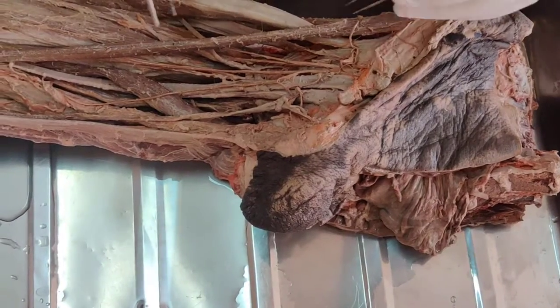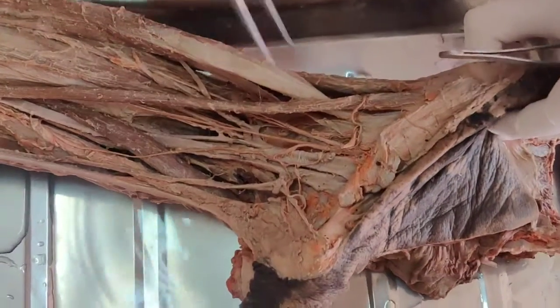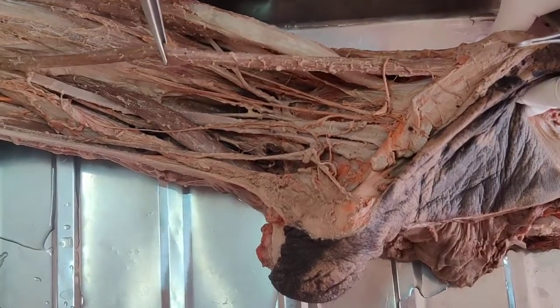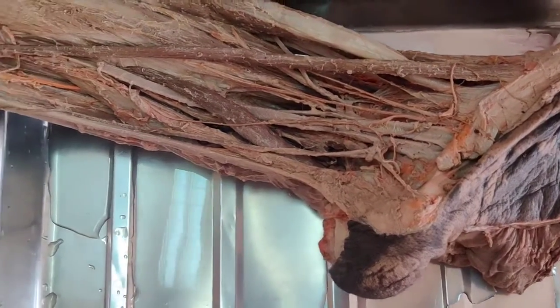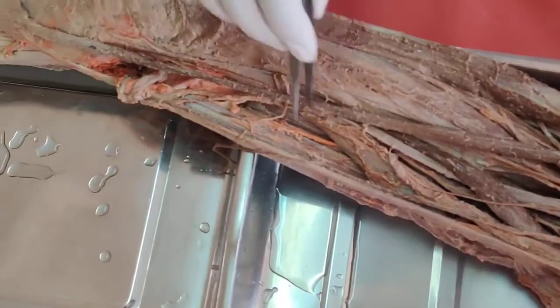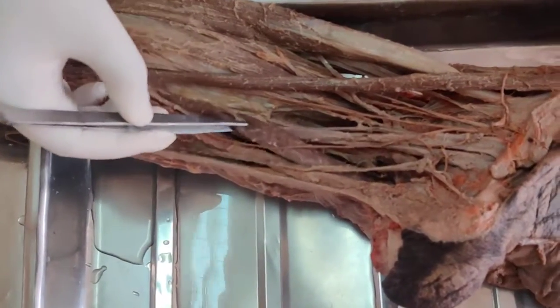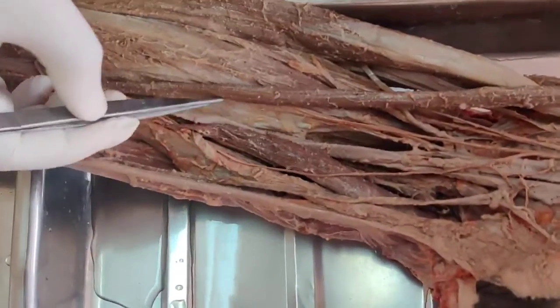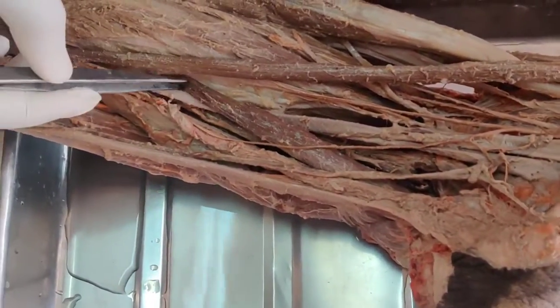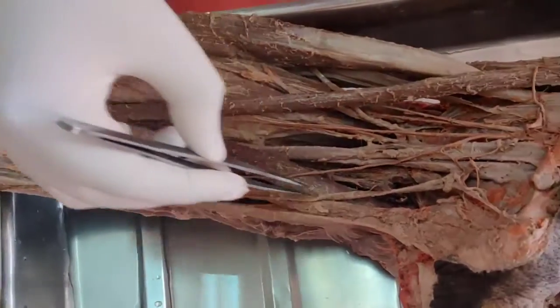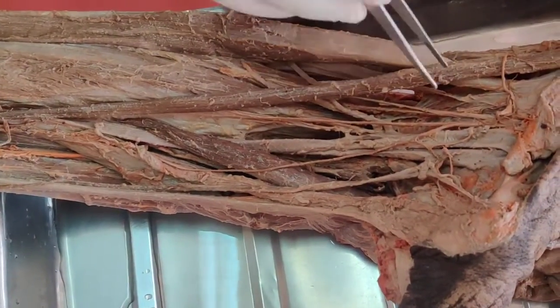So this is the dissection of the lower limb. Here we see the anterior superior iliac spine, and from it the sartorius muscle, which is going downward and medially. Then here we see the adductor longus muscle. It is a little bit broken over here, but adductor longus is coming, and this is the triangle that we see as the femoral triangle.